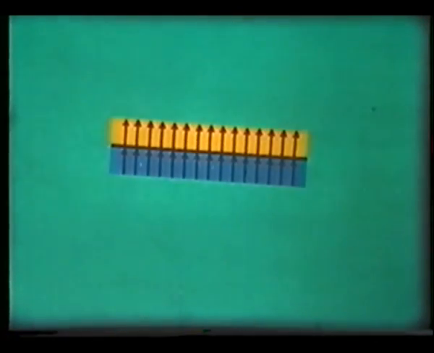Here is the pressure distribution. This area is a measure of the lift. The center of lift is at the midpoint of the wing. Unfortunately, a wing like this is not practical structurally.